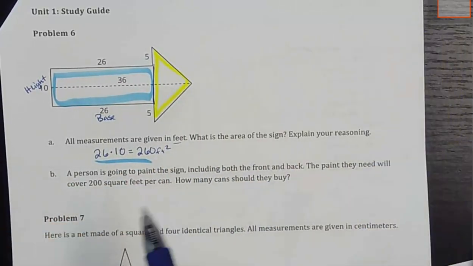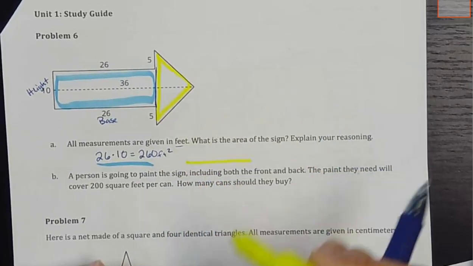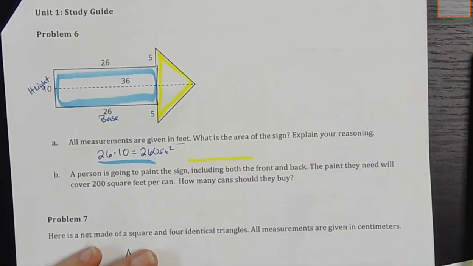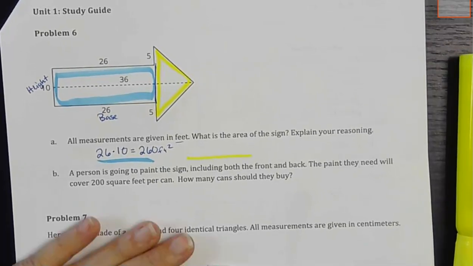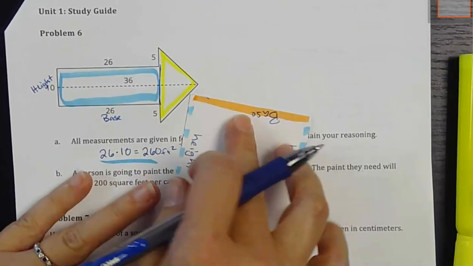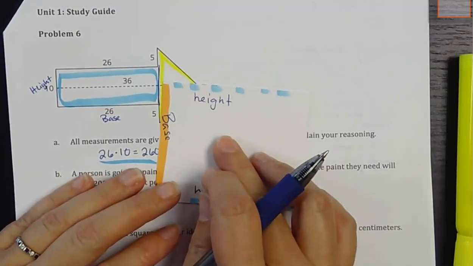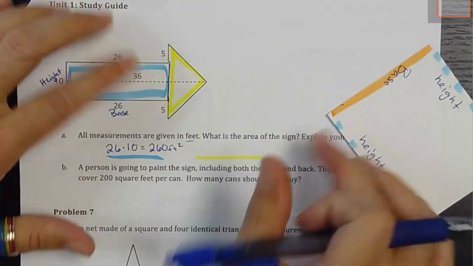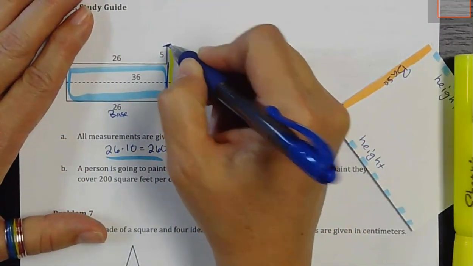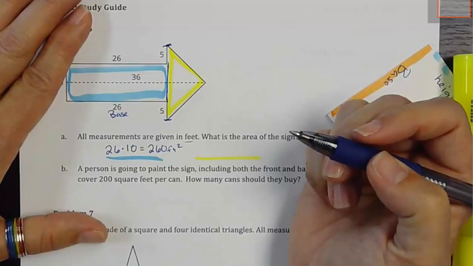So for the triangle section, it is base times height divided by 2. Let's see, how do we figure out our base and our height? This one's a little trickier. Right here it looks like my base could be this side all the way across. So from here to here is going to be my base.